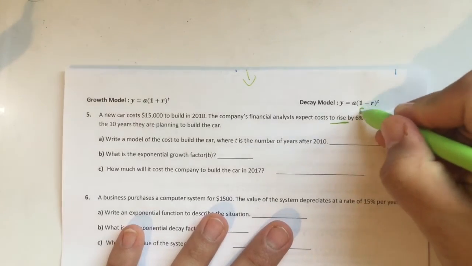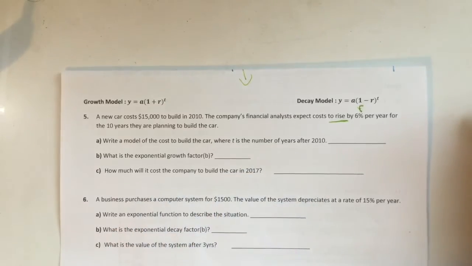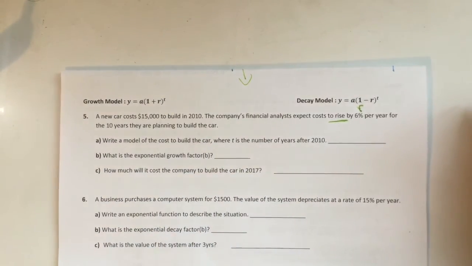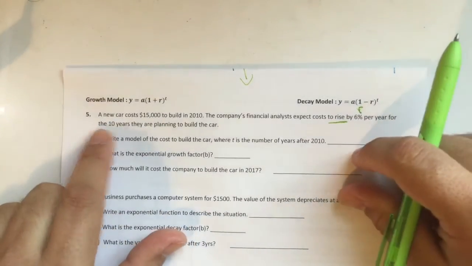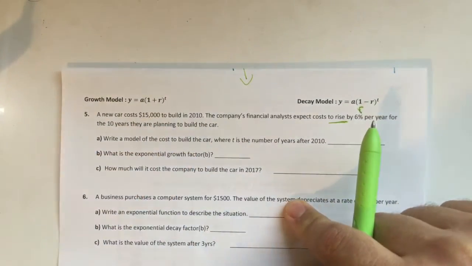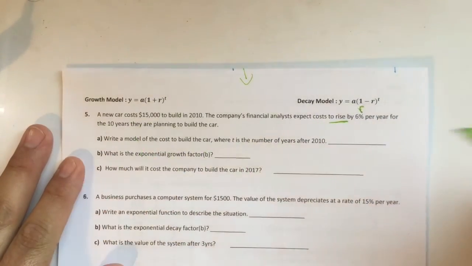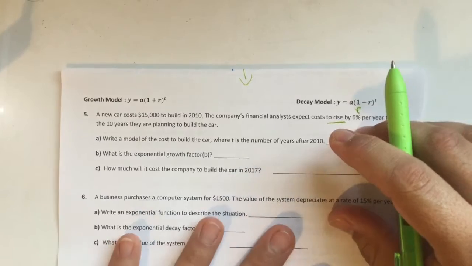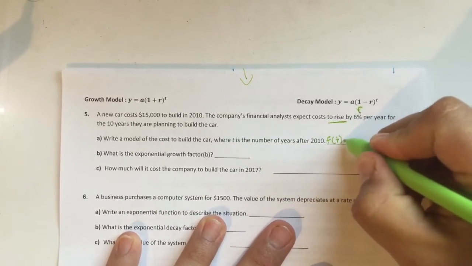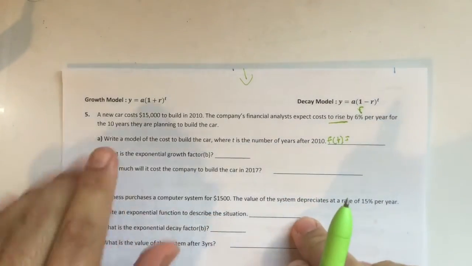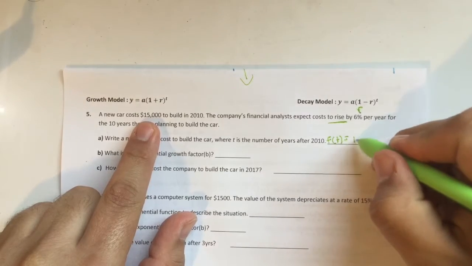So this 6%, that's our r. But remember that that's a percentage rate, right? So we've got to rearrange that when we put it into one of our equations. It's going to rise by 6% per year for the 10 years they are planning to build the car. So I'm looking at this model, right? We're going to go ahead and use f of t, so we can write a function of time. f of t equals, okay, well, what's my initial value? Well, in 2010, it starts off at $15,000.